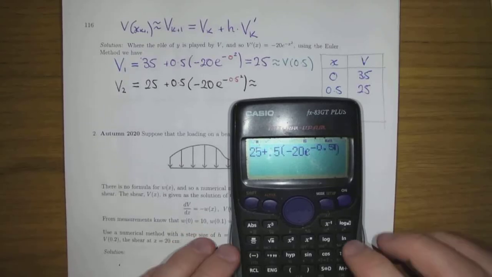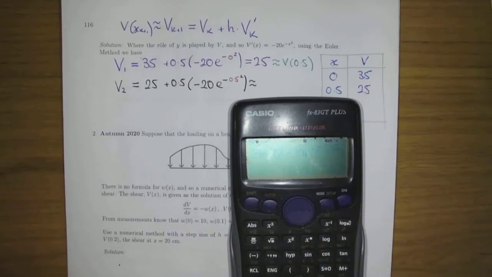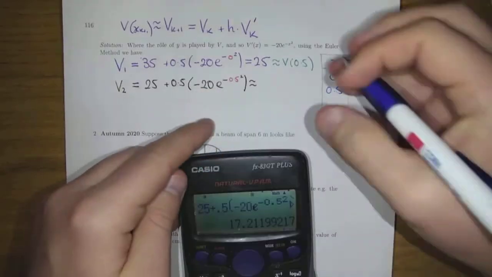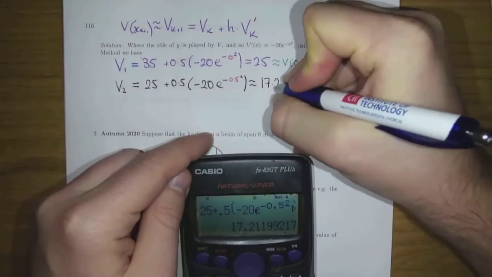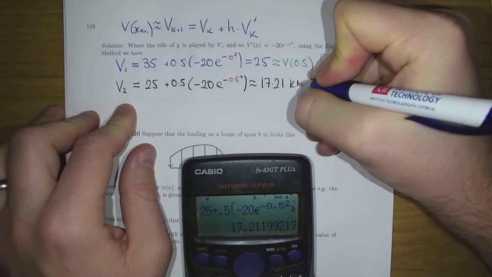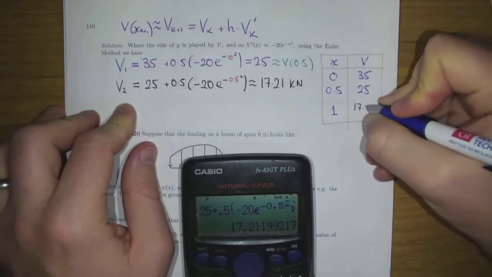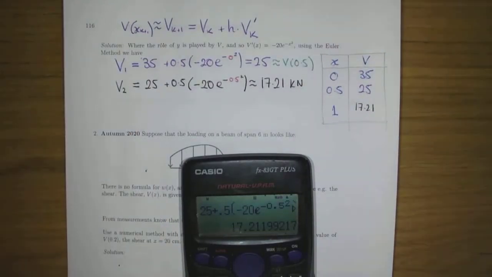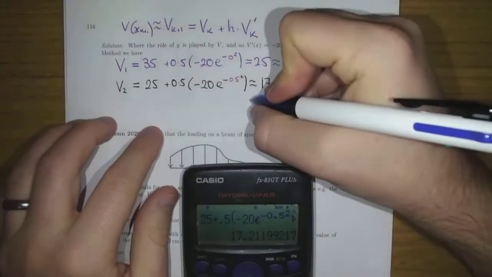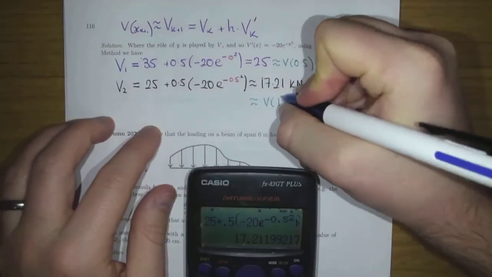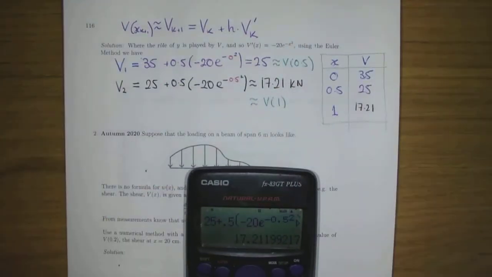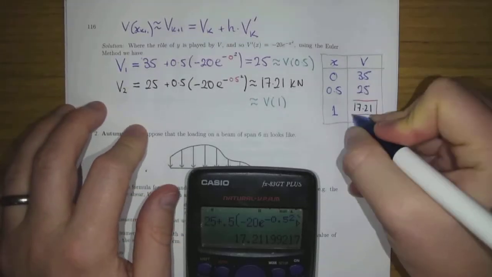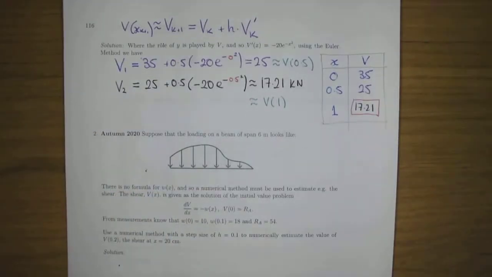Now realistically, I don't expect something like this to ever happen in your engineering career. Now we'll do 4 significant figures: 17.21 in shear, so it's kilonewtons. 17.21. So this is the approximation of the shear at 1, and essentially this is your answer. That's it.